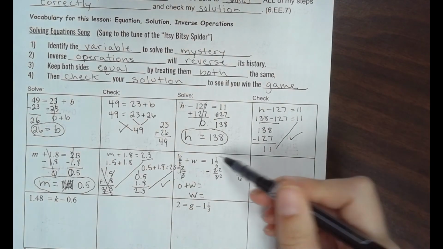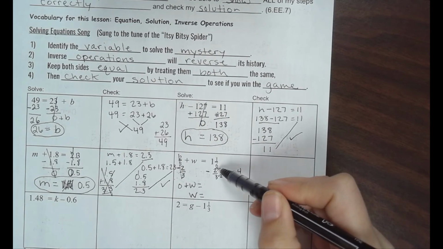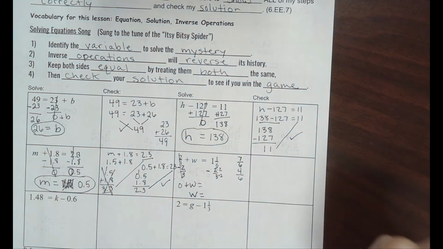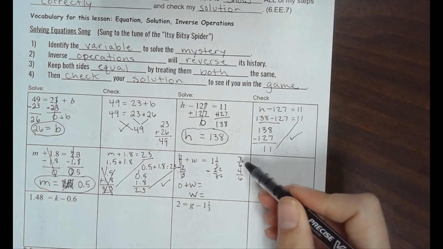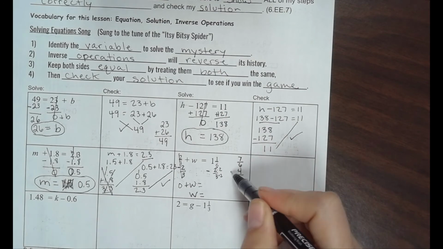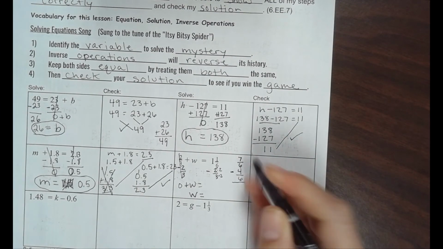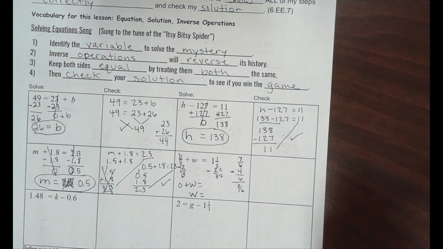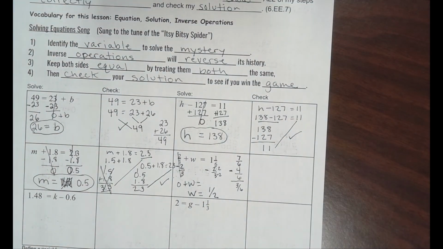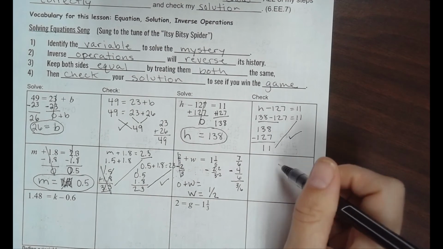Now I'm going to turn this improper just to make it easier for me. 1 times 6 is 6, plus 1 more is 7. So 7/6 is the same as 1 1/6. But now that I have common denominators, I can just subtract the numerators. So 7 minus 4 is going to give me 3 sixths. Well, 3 sixths simplifies to 1/2, so I am saying that w is worth 1/2. We can't be sure until we do what? We check our answer.